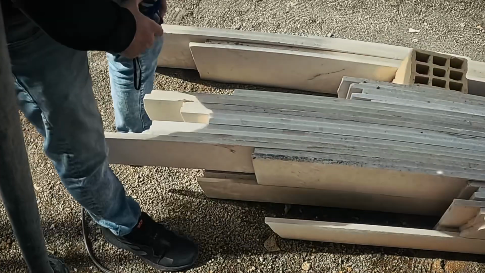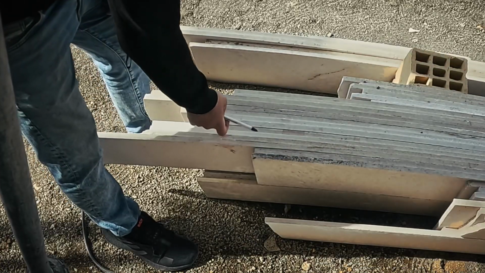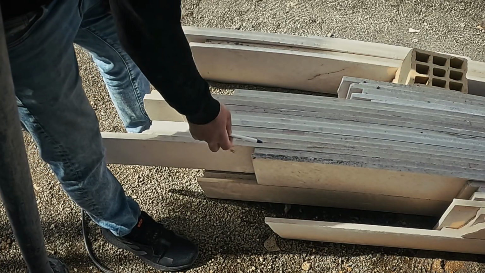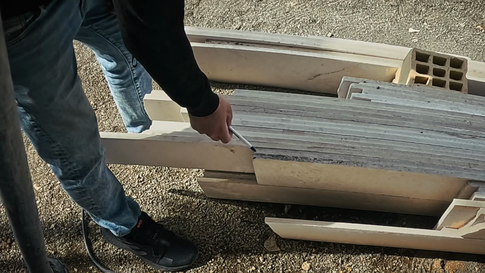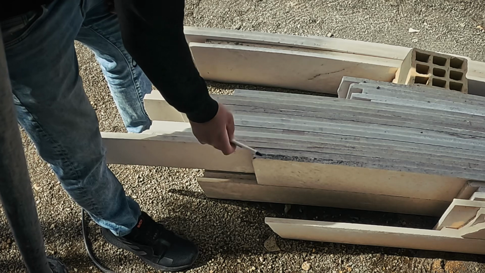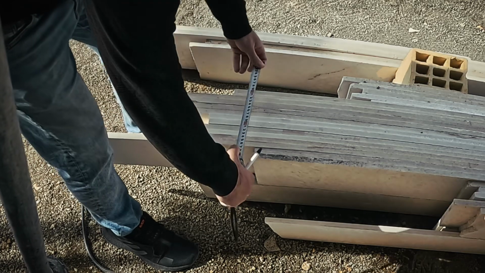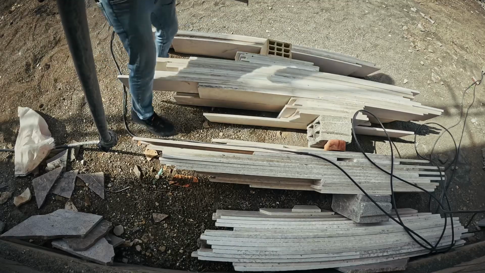First, you should take the shortest part of the stones in both ends. Here is this part. These two stones are the shortest in this end, so I'm gonna draw a line like this by tape.